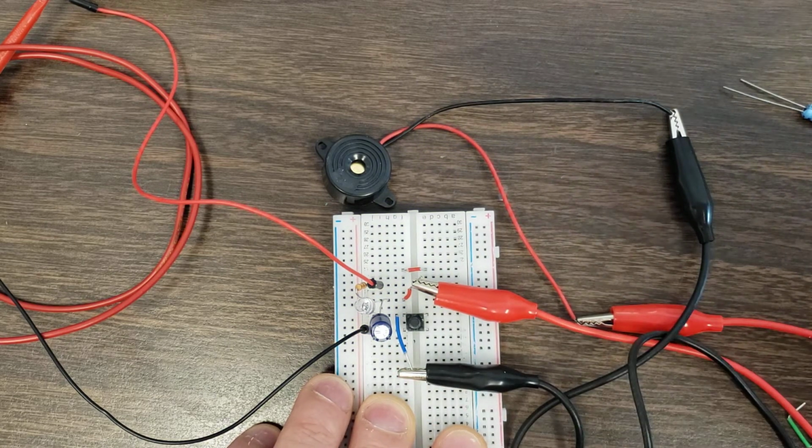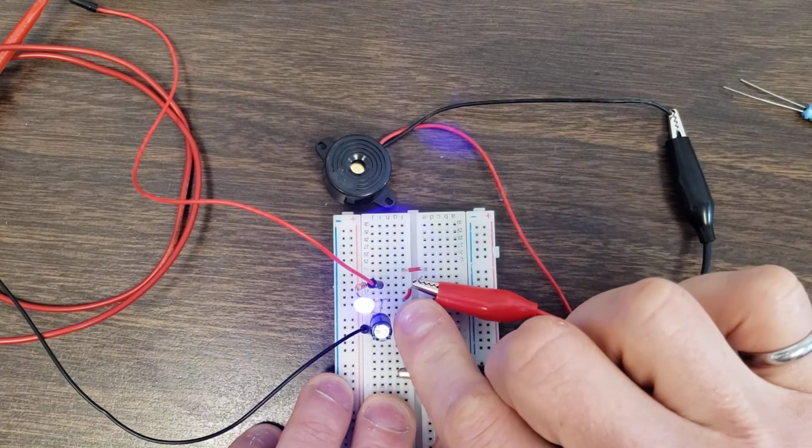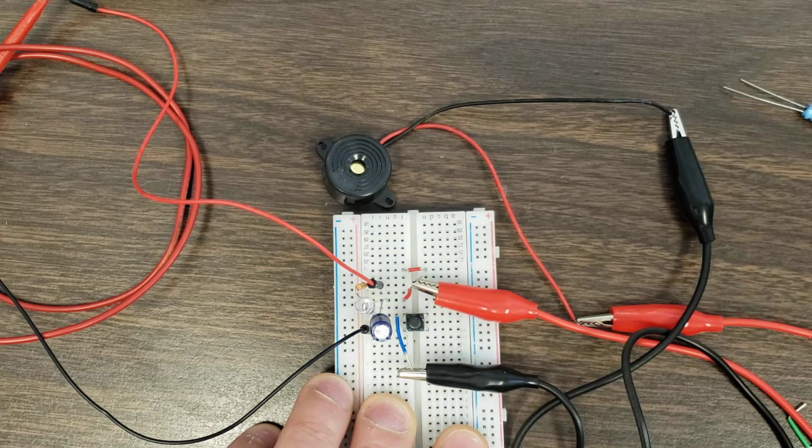So you can hear it as a short amount of time. You might be able to estimate the time it takes for the capacitor to discharge, and in that way get some sense of the magnitude of the time constant.